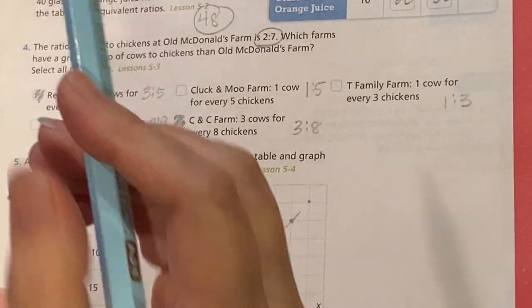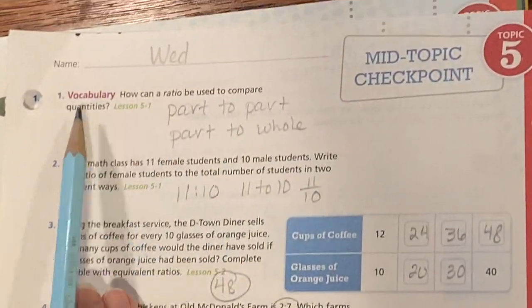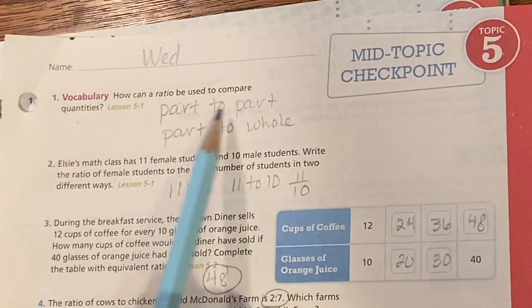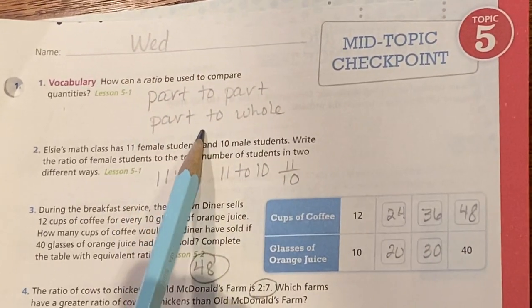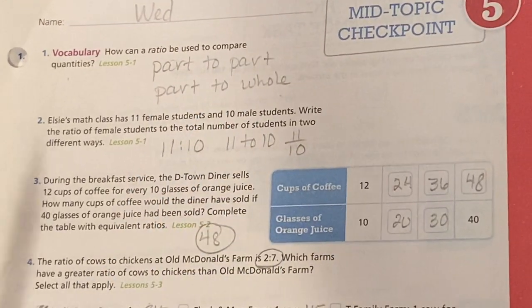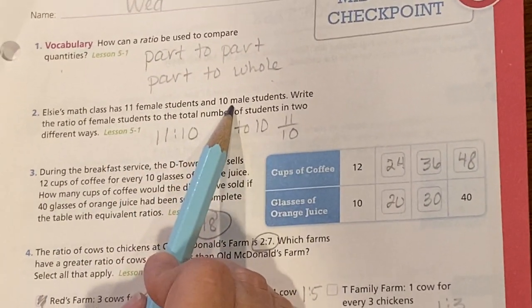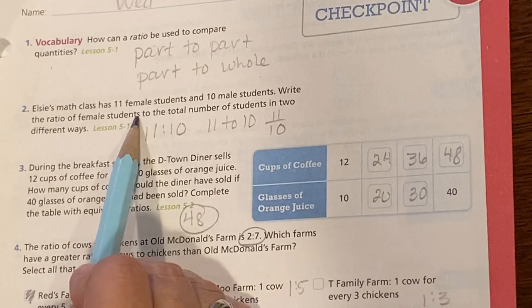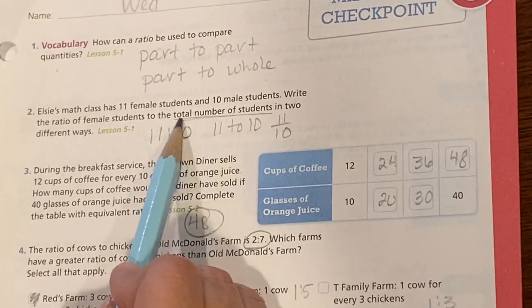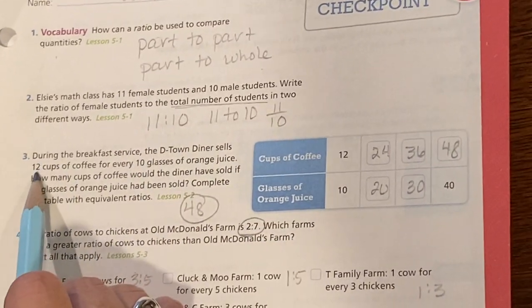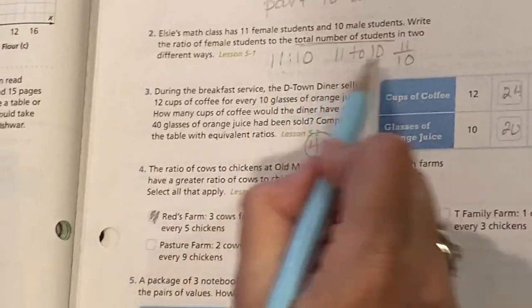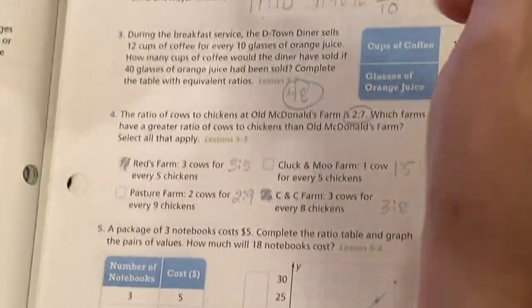Here we go. So how can a ratio be used to compare quantities? We can do part to part, or we can do part to whole. Speaking of part to whole, 11 female students and 10 male students, write the ratio of female students to the total number of students in 2 different ways. So this is just the original ratio that it gives you.